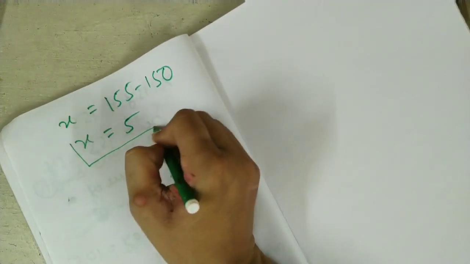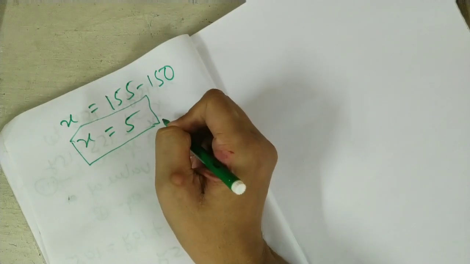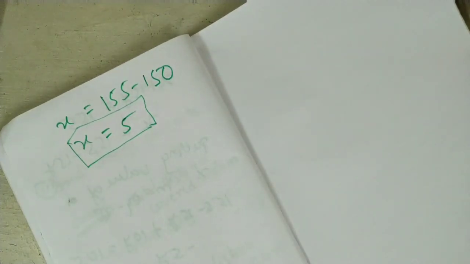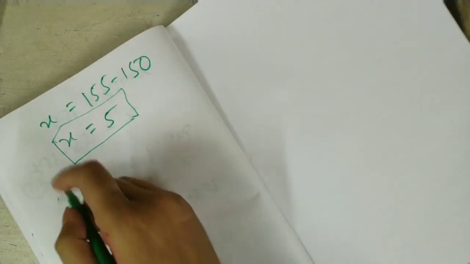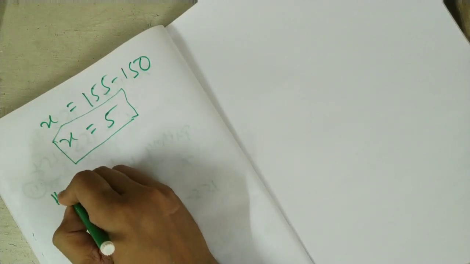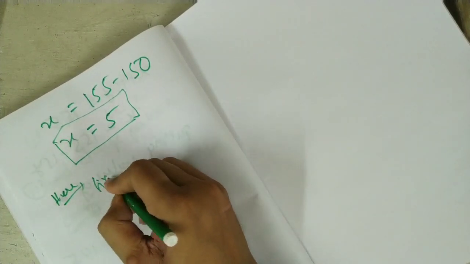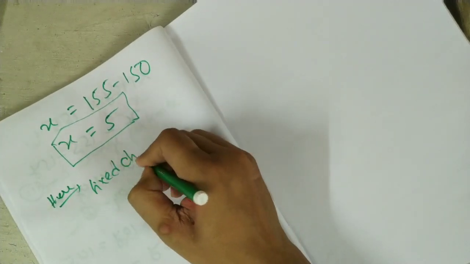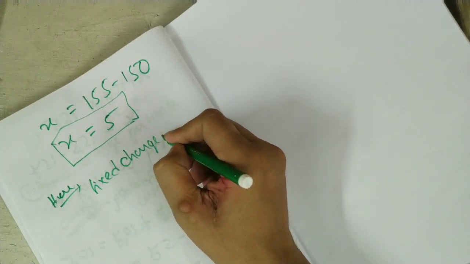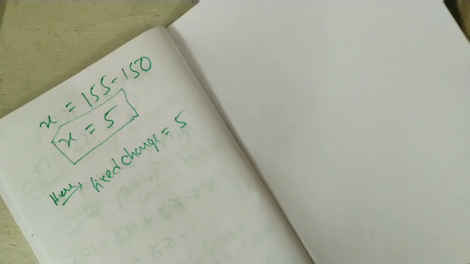So here we have got the value of both x and y. Now what is x here? X is the fixed charge. So we can say the fixed charge is rupees 5.